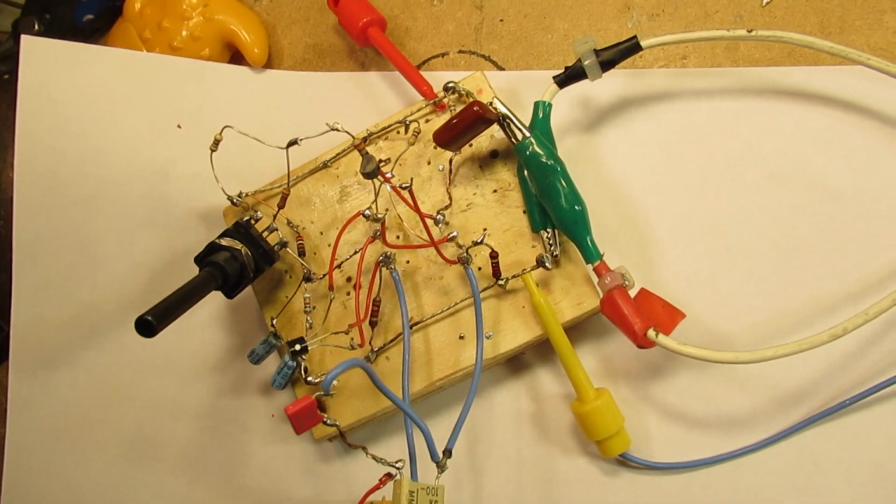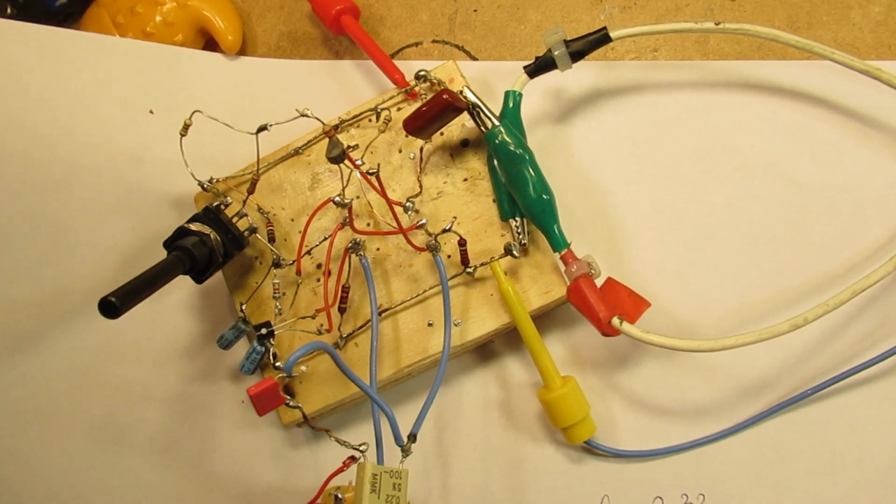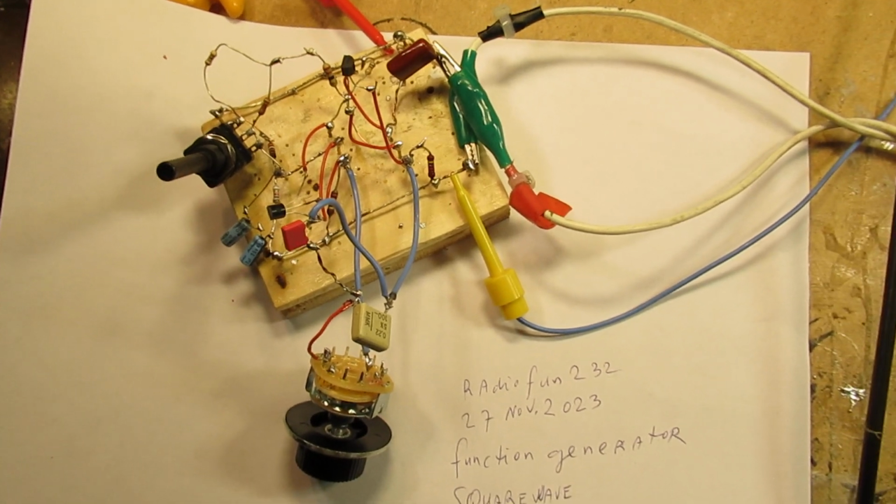The resistor and capacitor values have to be changed substantially in that case.